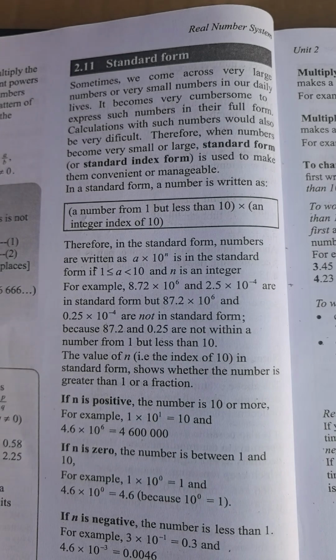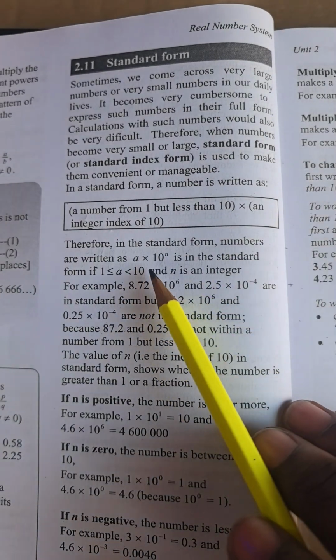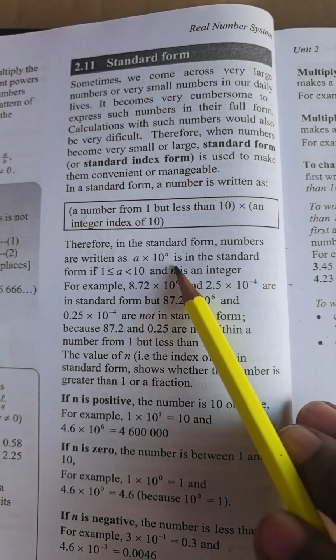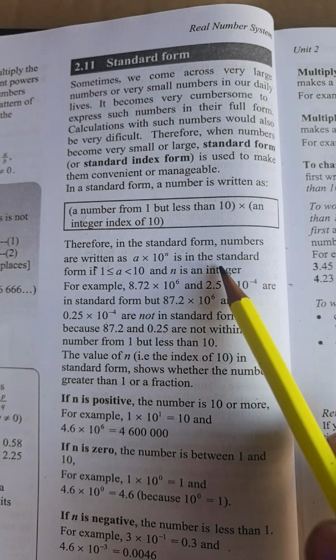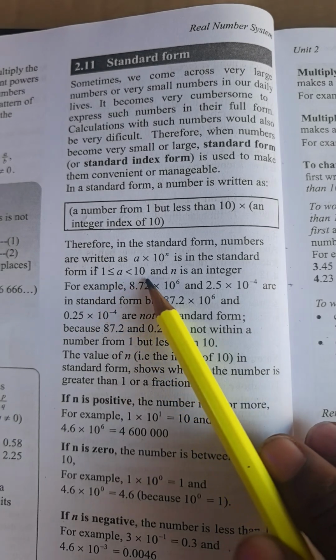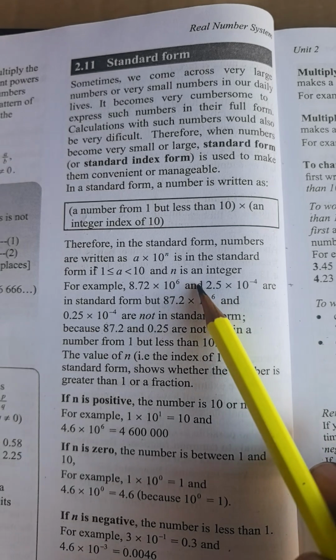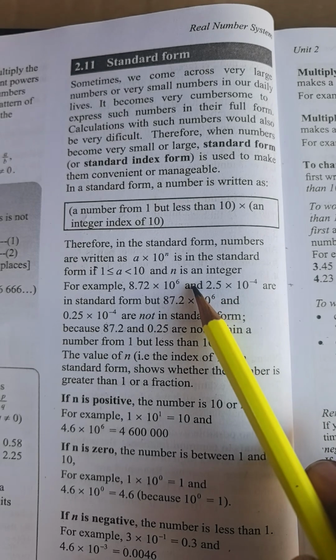So now, in standard form, numbers are written in this form: a times 10 raised to the power n. This is the standard form. The condition is that 1 is less than or equal to a, and a is less than 10, and n is an integer. Integer can be a positive or a negative whole number. That is what n is.